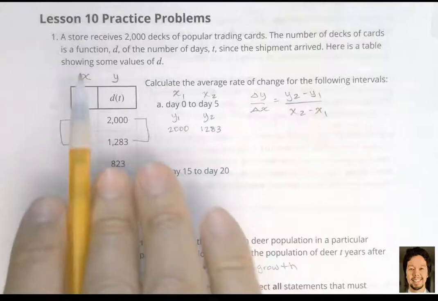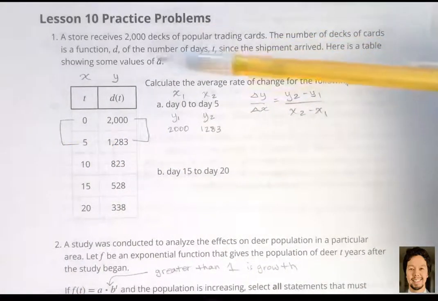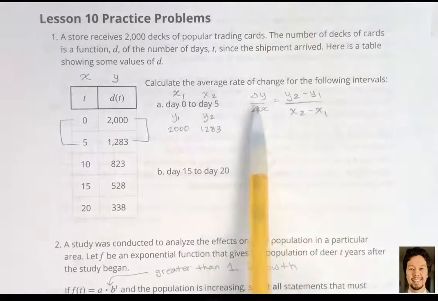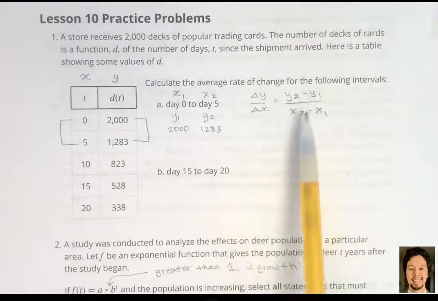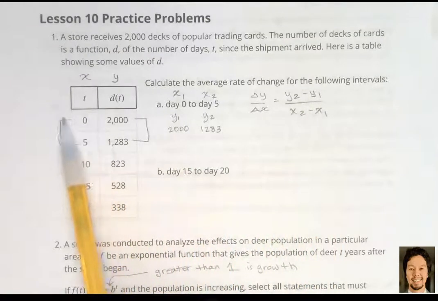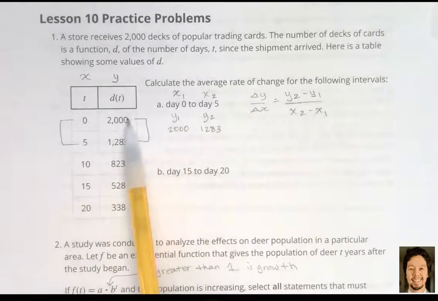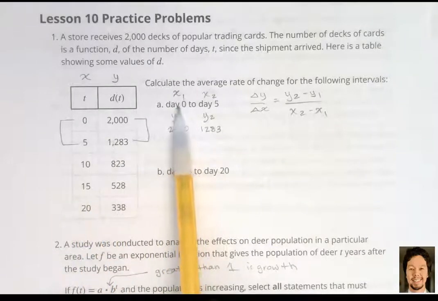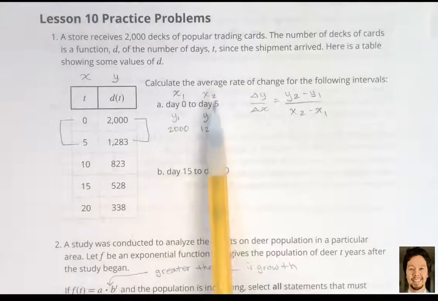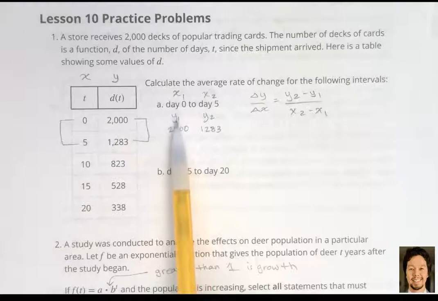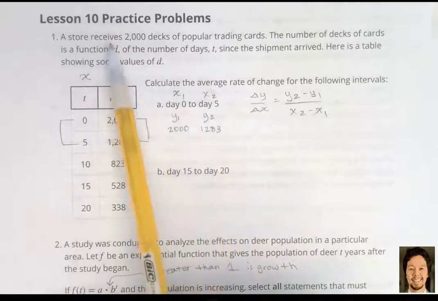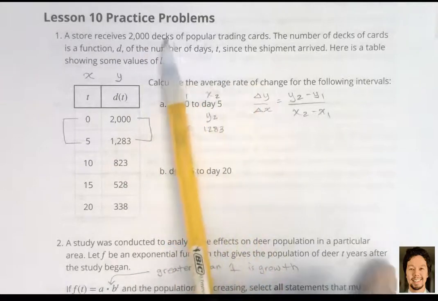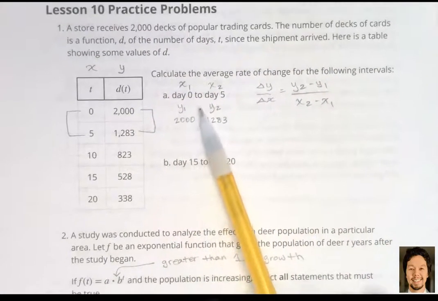Practice problems. Number 1. My hint for you here, just like we did it in the lesson, is to calculate the average rate of change using the slope formula. Delta y over delta x, you have y2 minus y1 over x2 minus x1. And I've gone ahead and highlighted which values to use, right? I've labeled day 0 as x1, day 5 as x2, and the y value associated with day 0 is 2,000, so that's going to be y1, and y2 is 1,283. So we're talking about popular trading cards, so that should be pretty simple.